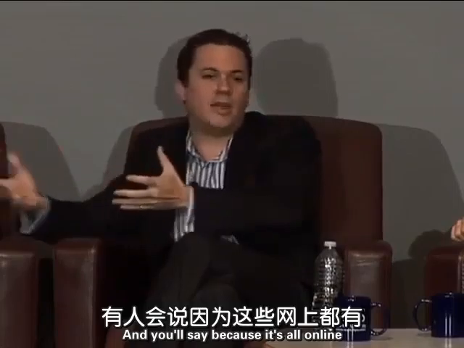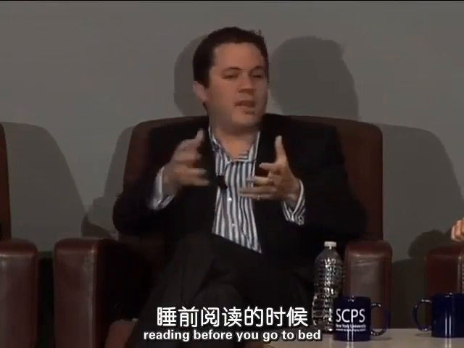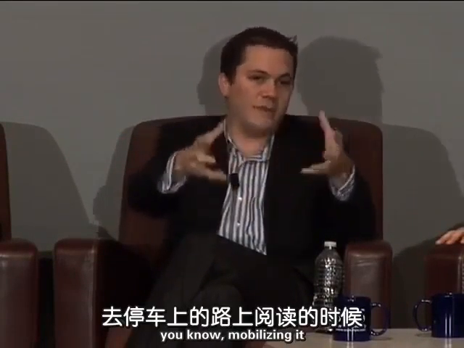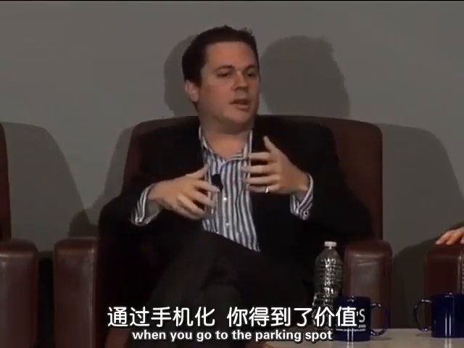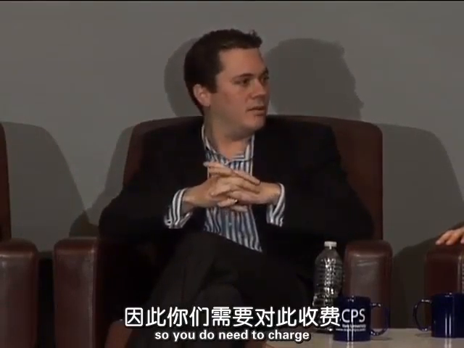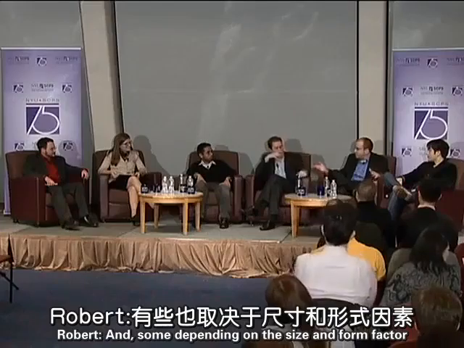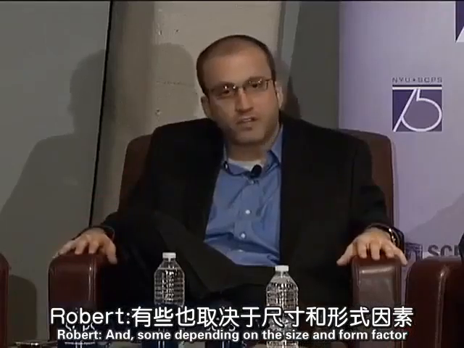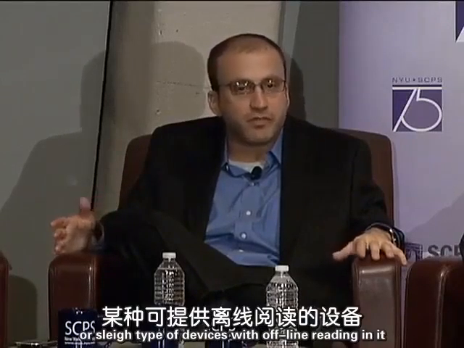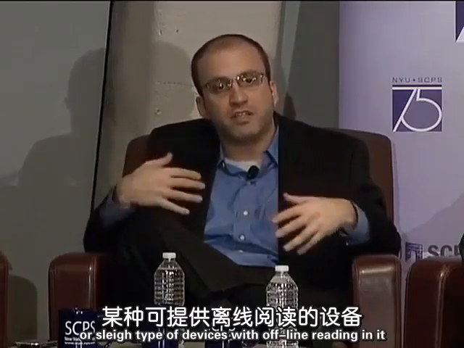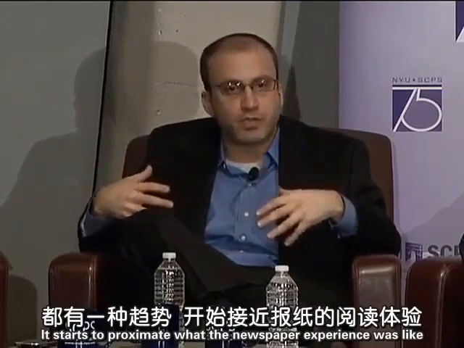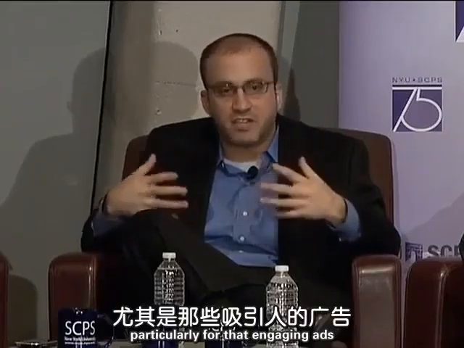Yeah, but you're getting value by taking it away with you, reading it before you go to bed, or mobilizing it when you go to the park and stuff. And so you do need to. Depending on the size and form factor, whether it's an iPad or a Slate type of device, and with offline reading, it starts to approximate what the newspaper experience was like, particularly if it has engaging ads, and it's good for us, good for the advertisers, and also for the consumer.